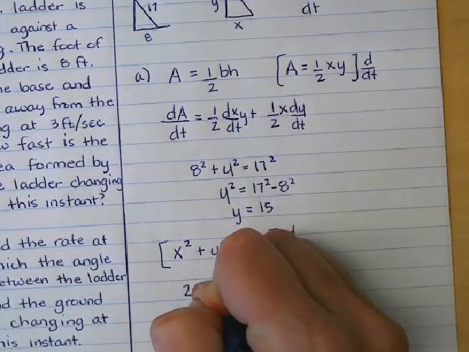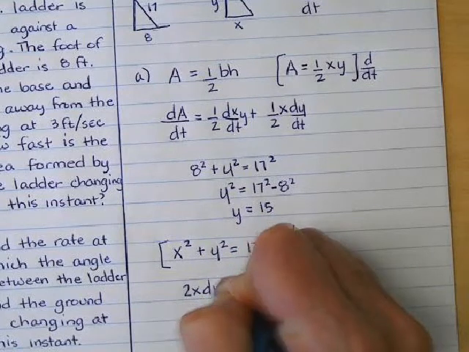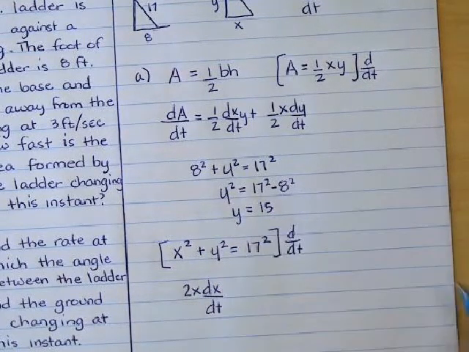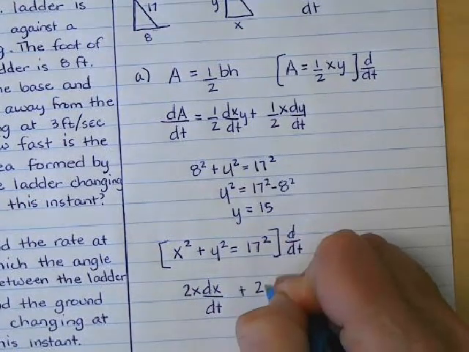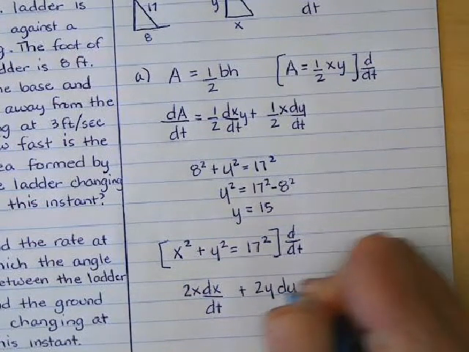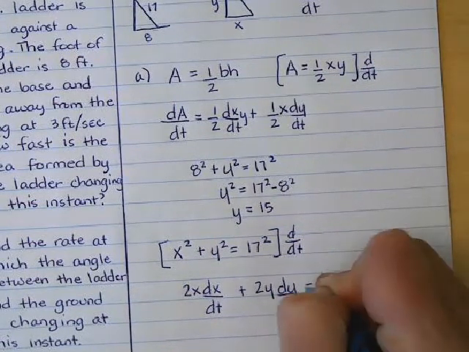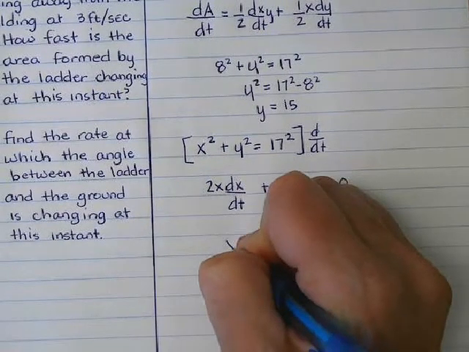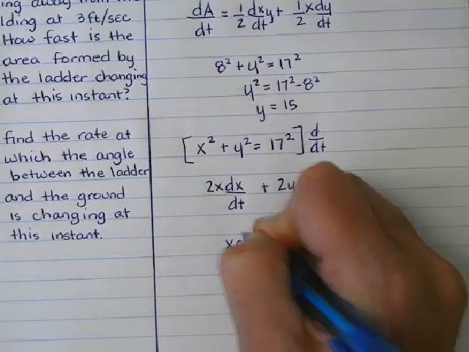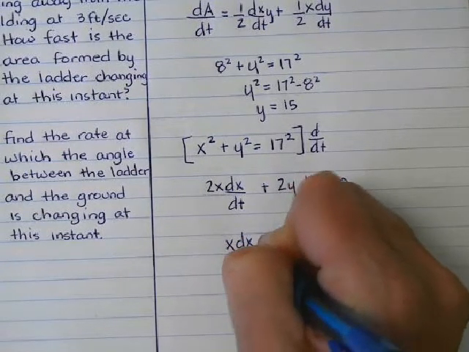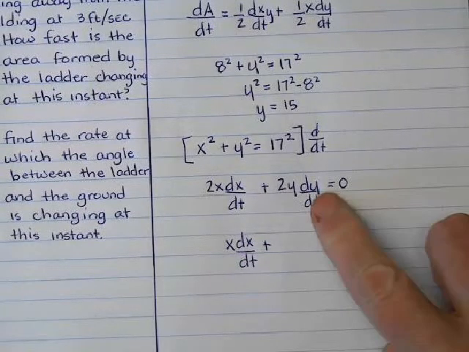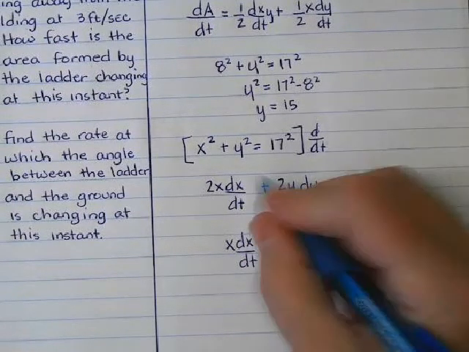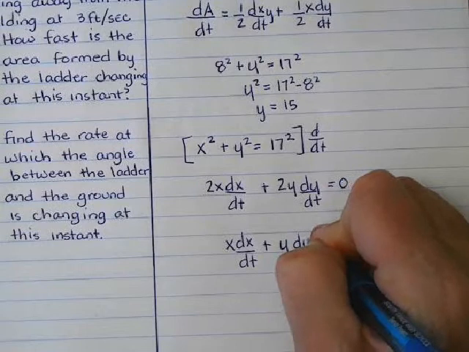Okay, so we get 2x dx/dt plus 2y dy/dt is equal to 0. Okay, and then I usually just divide out that 2. So x, and sometimes you'll see I just even skip that step right there, because I just know that I'm going here.